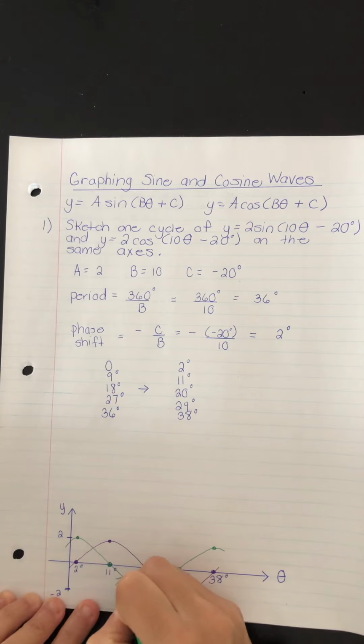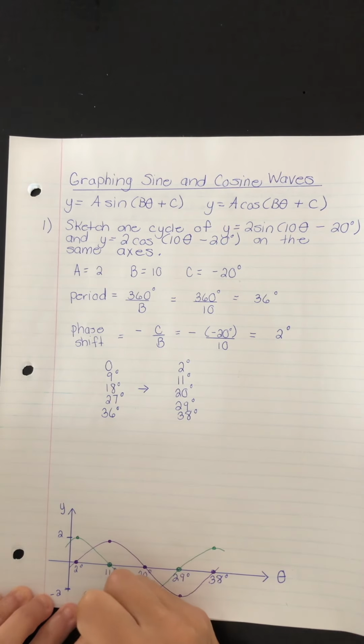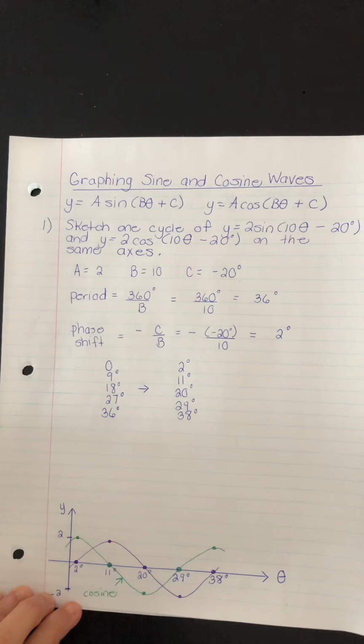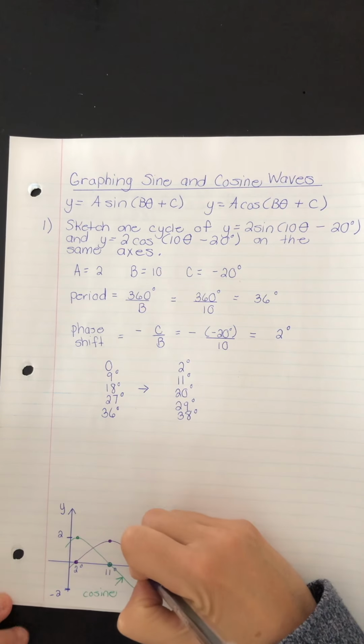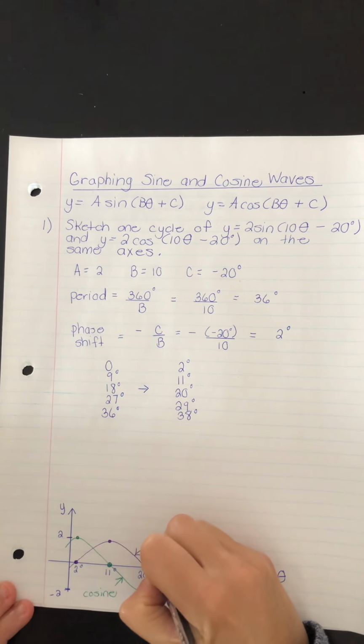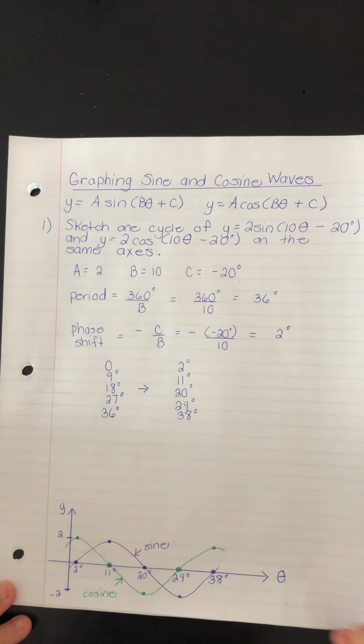Okay, so I'm going to label the curves now. So this one is, I'm just going to write cosine. And beside this one, I'm just going to write sine. And you can see how the graphs are related. In fact, we say that they are out of phase 1/4 of a period. All right, they're 11 degrees in this case out of phase with each other. Okay, which corresponds to 1/4 of the period.